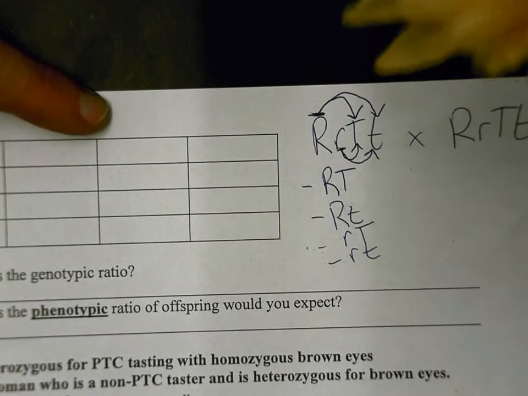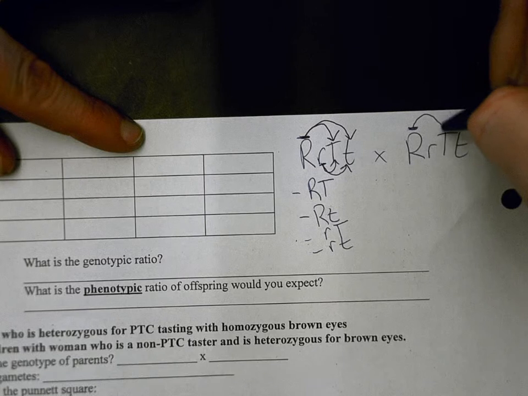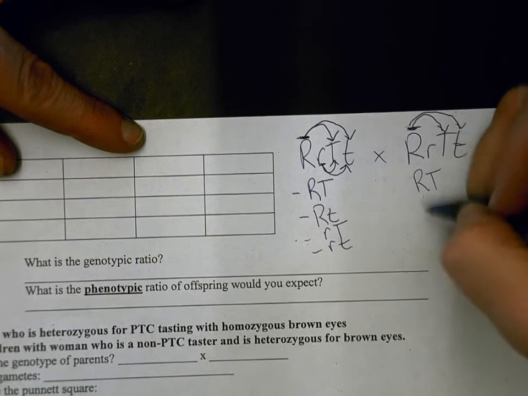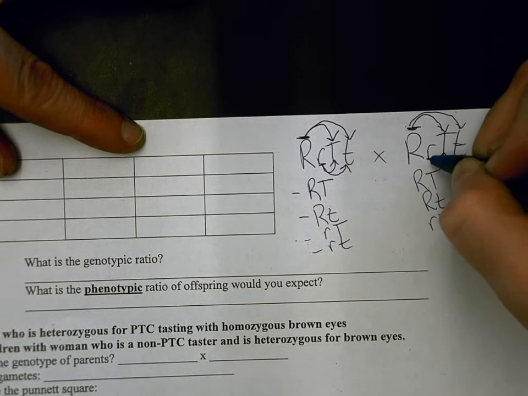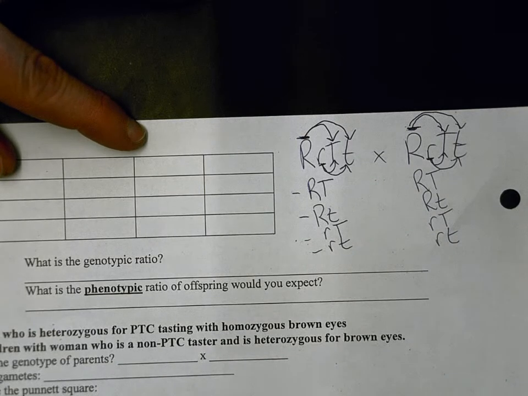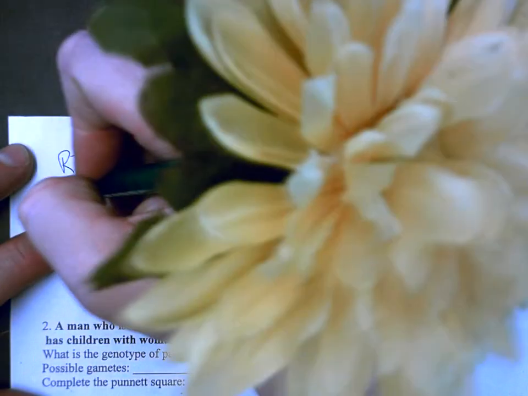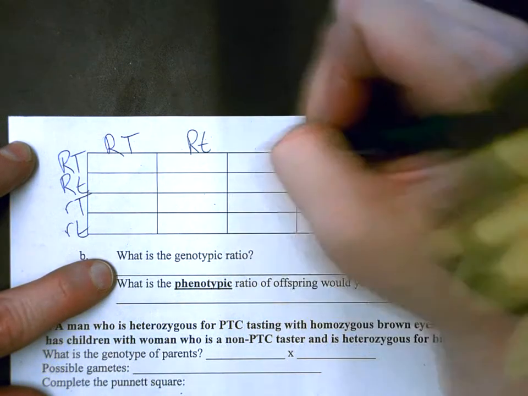And this parent over here has the same genetics. So again, it's big R with big T, big R with little t, little r with big T, and little r with little t. So each parent has 4 gamete options. Now you go to your Punnett square and you write those gamete options on the top and side of the box: big R big T, big R little t, little r big T, little r little t. And I'm going to put both parents across each box.